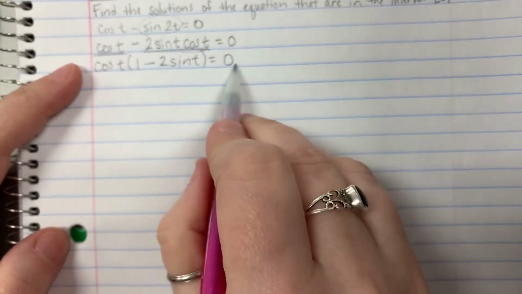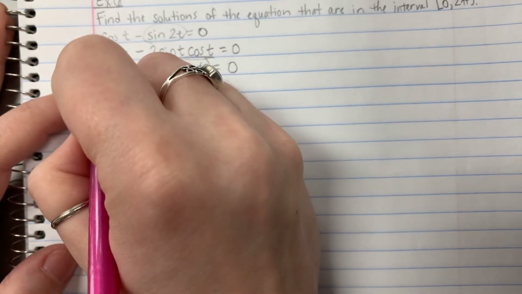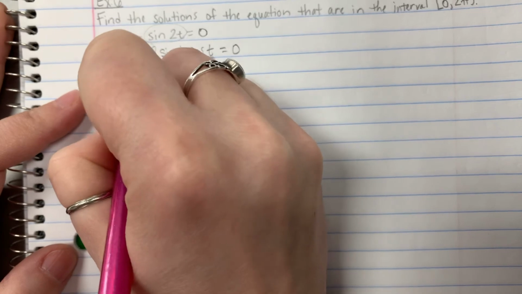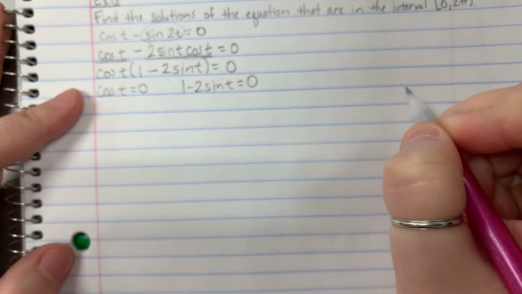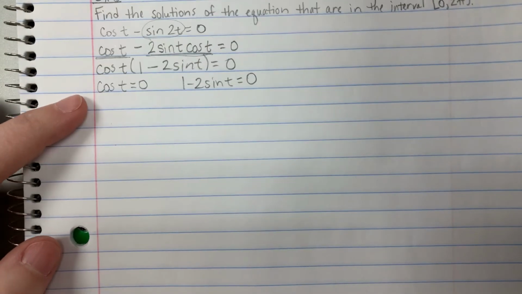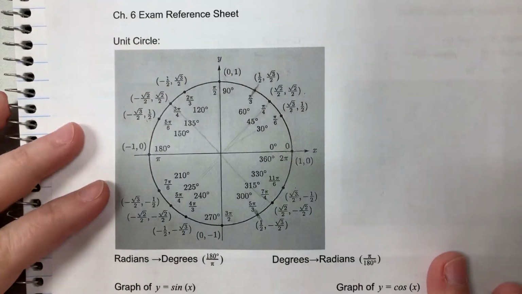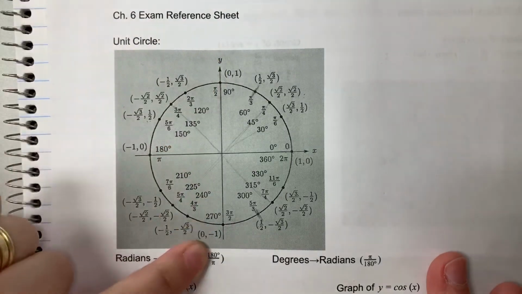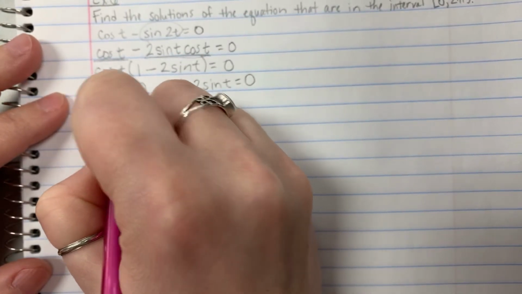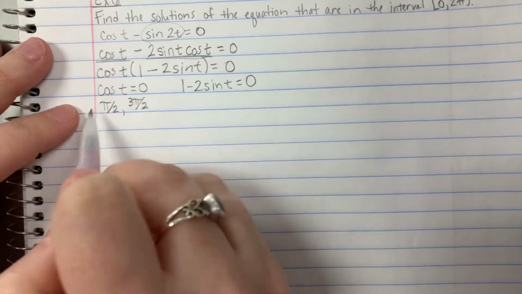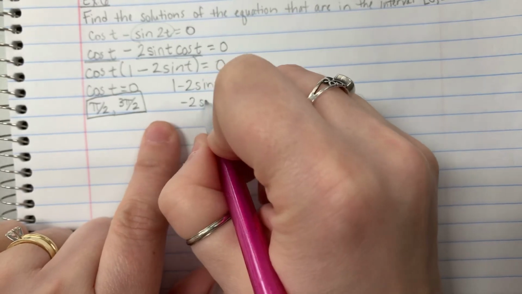Then I can say, okay, if these equal 0, so get them to equal 0 first. Then once they equal 0, you can factor it and set each factor equal to 0. So the cosine of t equals 0, and 1 minus 2 sine of t equals 0. So first I'm looking for when does cosine equal 0? So let's go back over here. Cosine is your x value. When is x 0? Pi over 2 and 3 pi over 2 is where that happens. So pi over 2 and 3 pi over 2. That's definitely 2 answers. This one, where does that happen? I'm going to go ahead and solve that out.